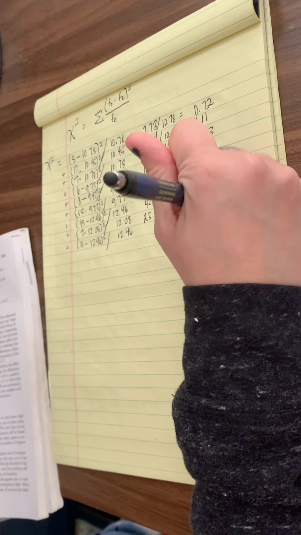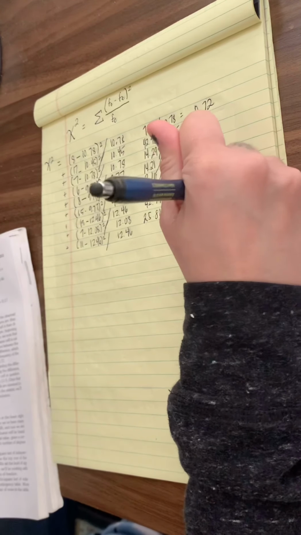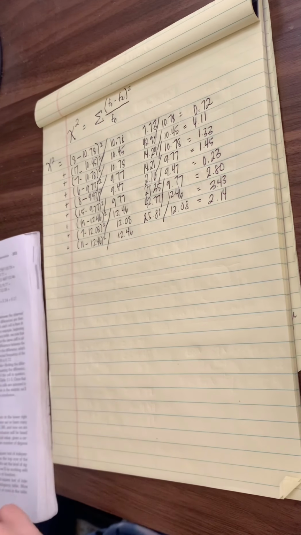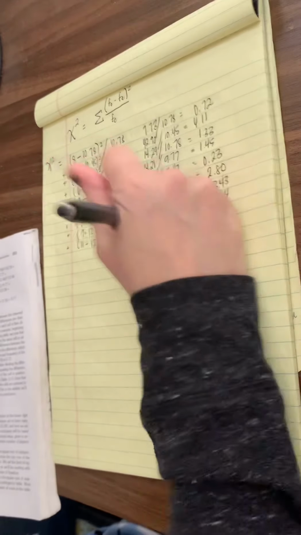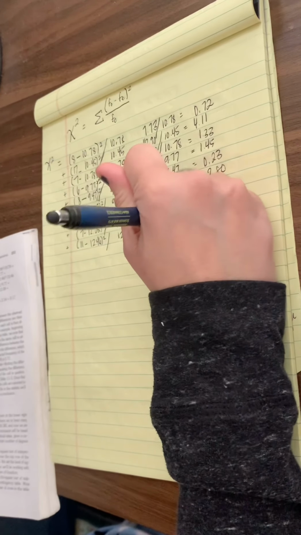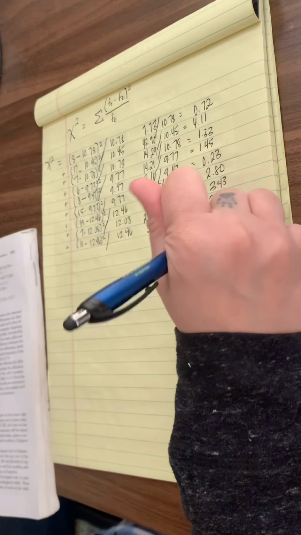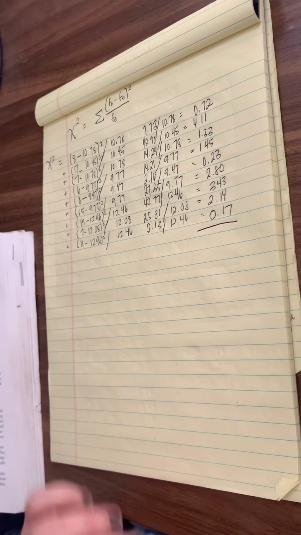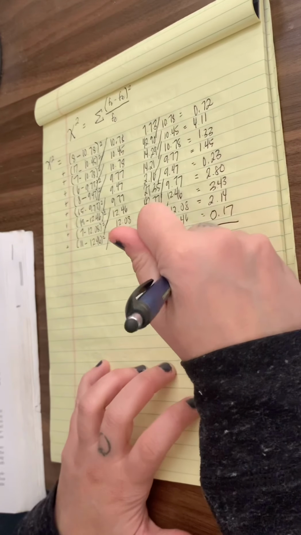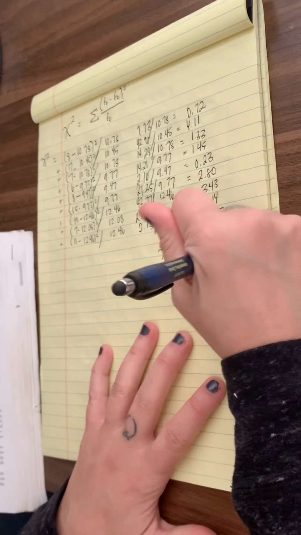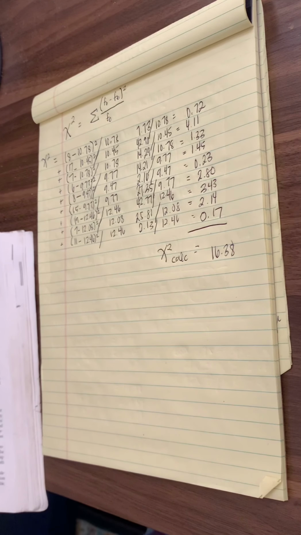That gives us 2.14. And lastly, 11 minus 12.46 squared gives us 2.13 divided by 12.46 gives us 0.17. Now we have to add all of those up to get our chi-square calculated. When we add those up, we get a chi-square calculated value of 16.38.